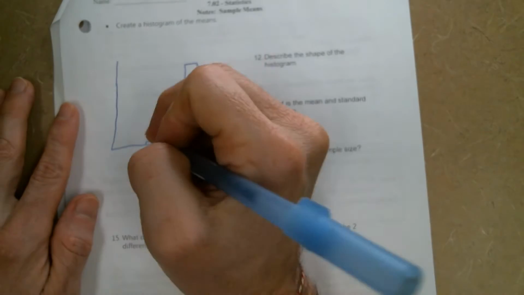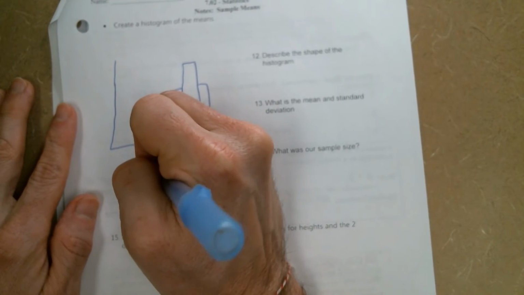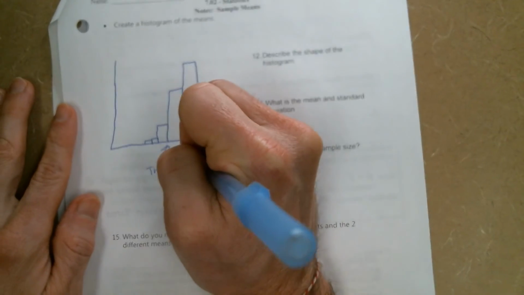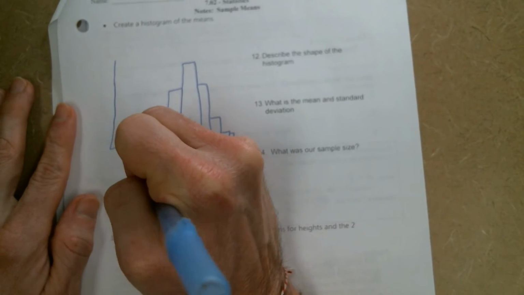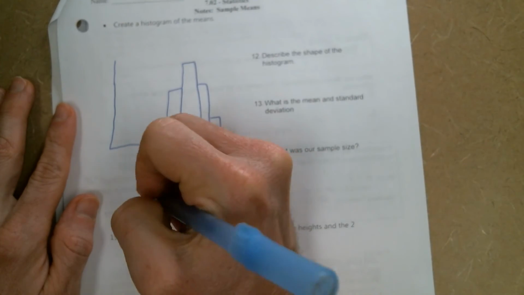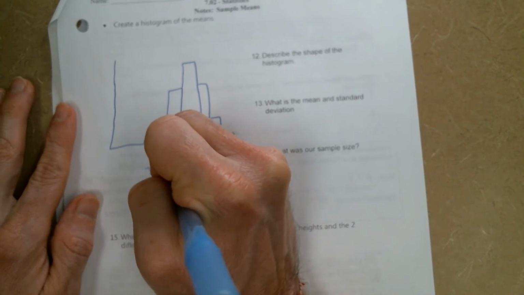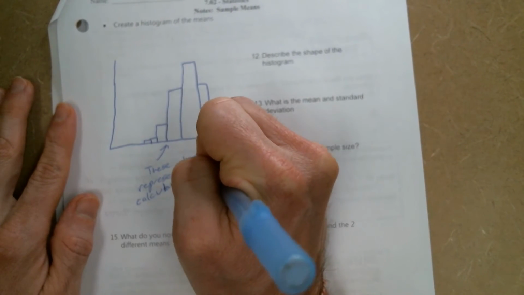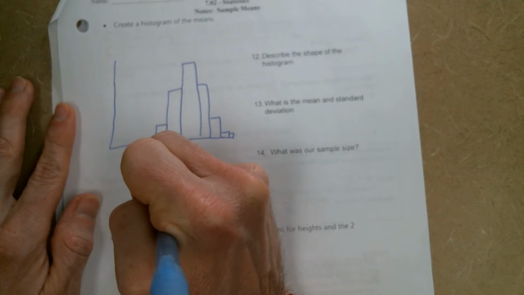And again, these bars represent the calculated means from each sample.